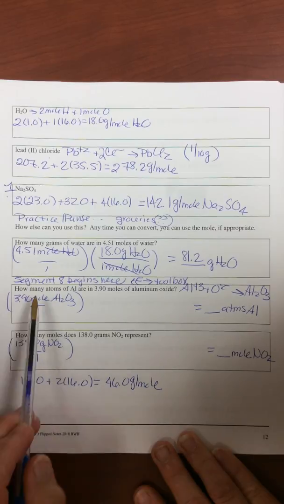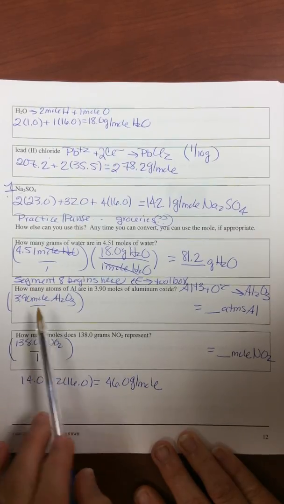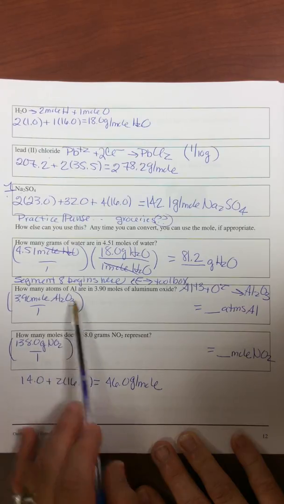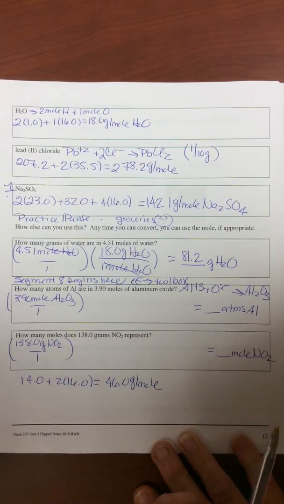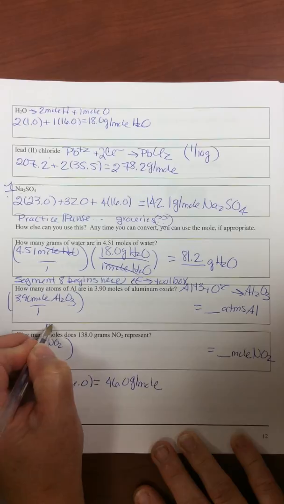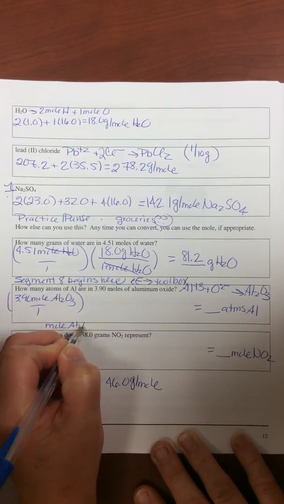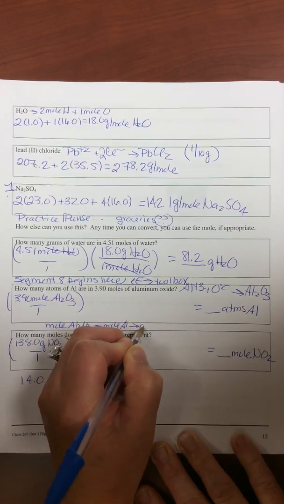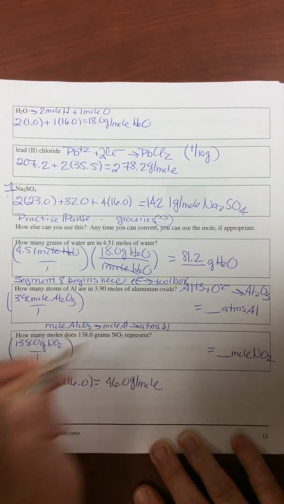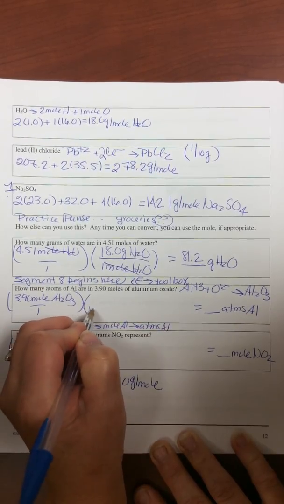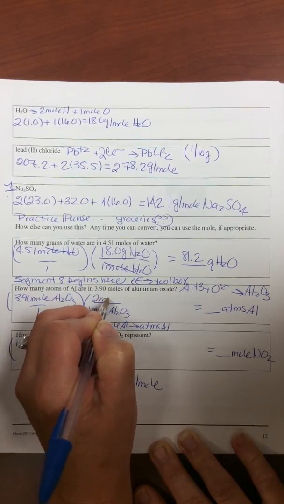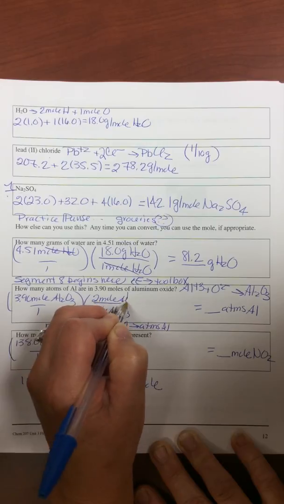So on the bottom of page 12, our starting place, our ending place, moles of aluminum oxide to atoms of aluminum. Our plan is that we need to go from moles of Al2O3 to moles of aluminum to atoms of aluminum. 1 mole Al2O3, 2 moles of aluminum.